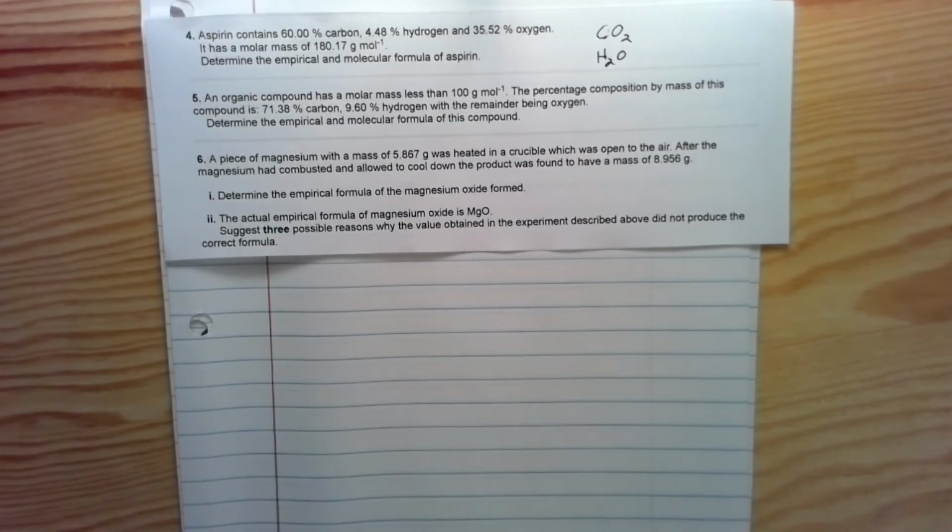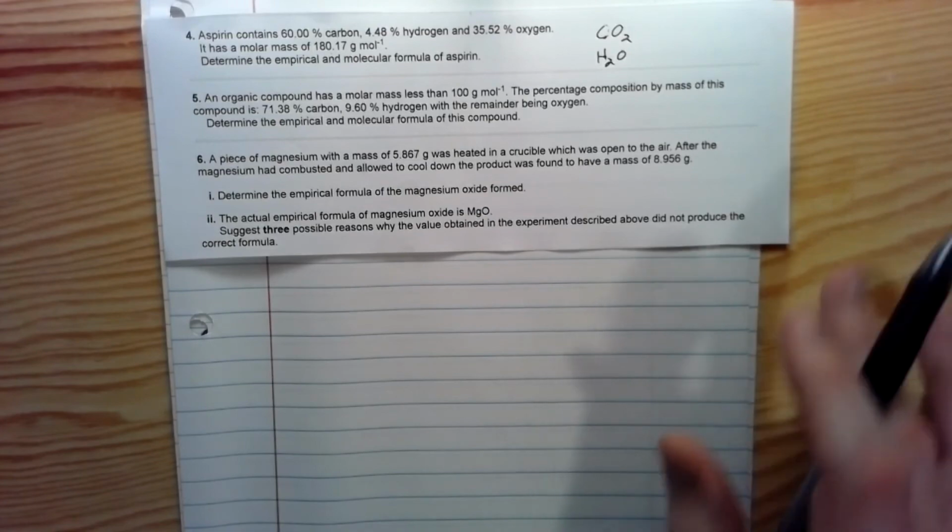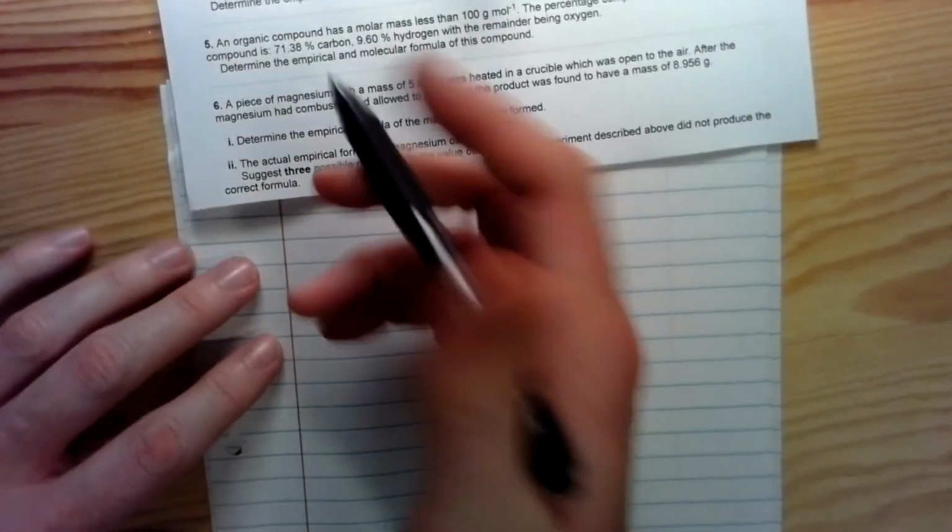After the magnesium had combusted and was allowed to cool down, the product was found to have a mass of 8.956 grams. One, determine the empirical formula of the magnesium oxide formed, and then two, the actual empirical formula of the magnesium oxide is MgO. Suggest 3 possible reasons why you got the wrong answer.